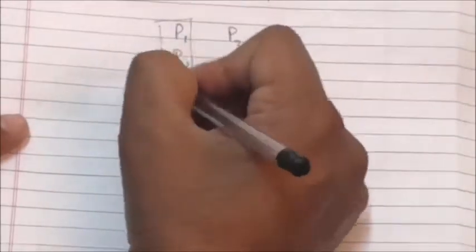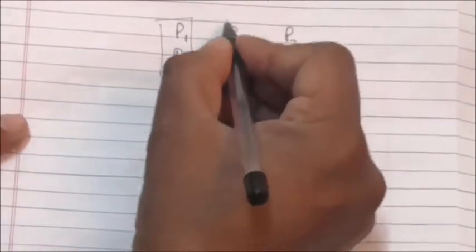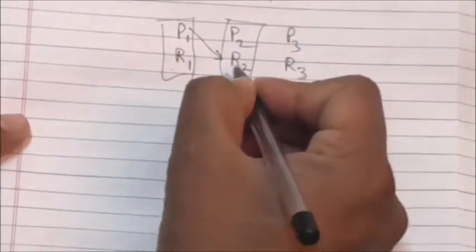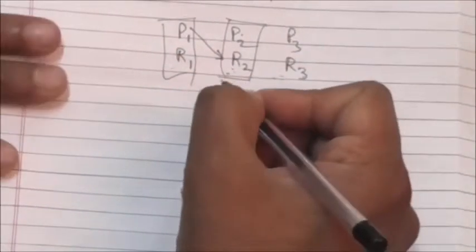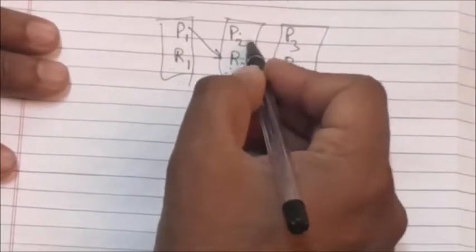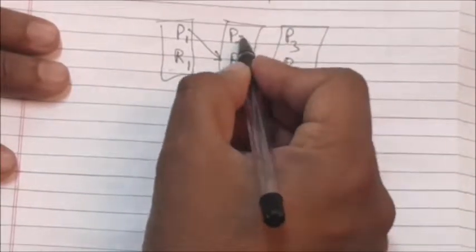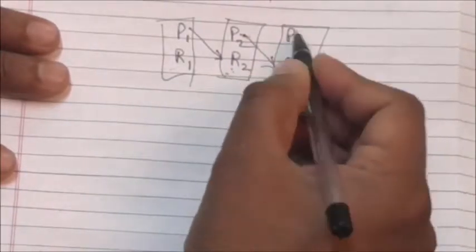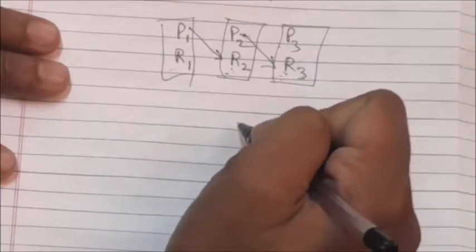Now suppose process P1 requests the resource of resource type R2, which is held by process P2, and process P2 requests a resource of resource type R3, which is held by process P3.